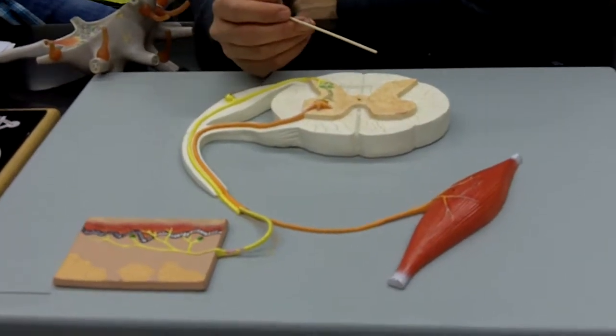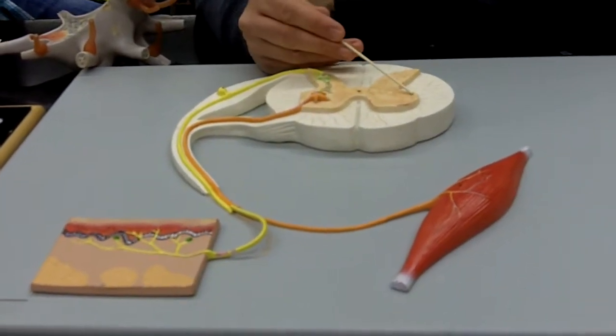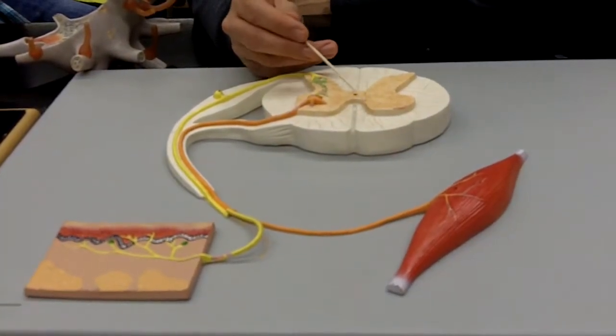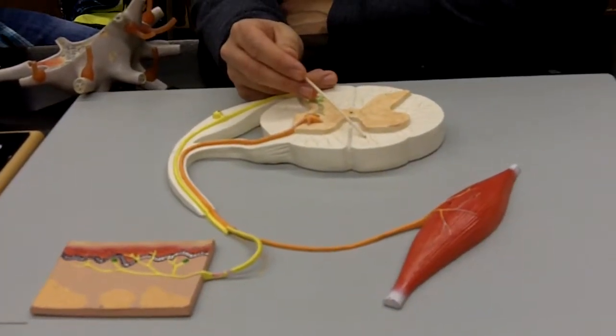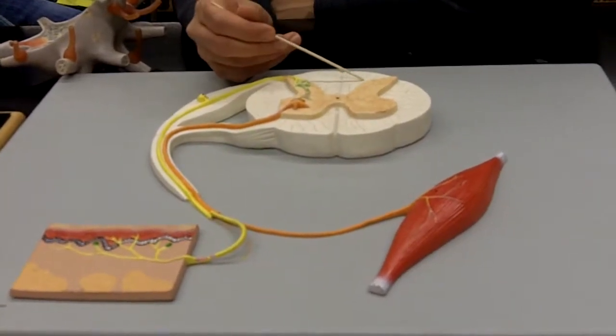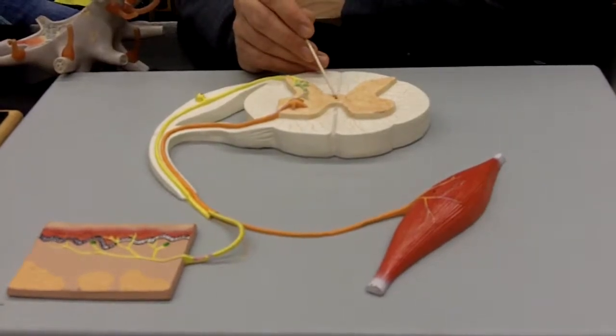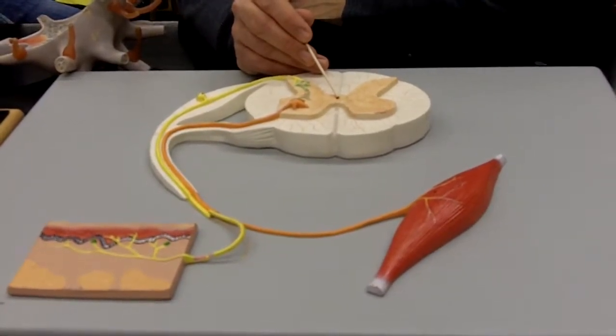So here we're looking at the dorsal, lateral, and ventral horns. This is the anterior white column, lateral white column, and dorsal white column, or posterior white column. If we look right here, this space in the center is known as the central canal.